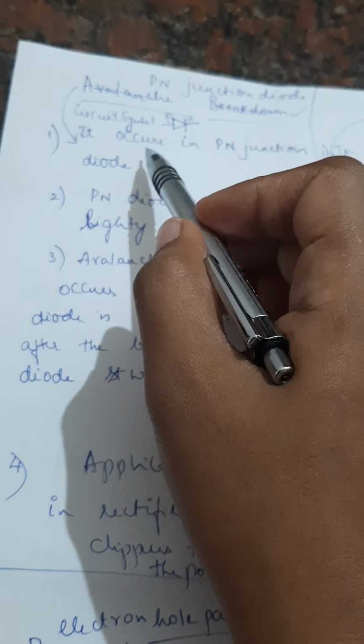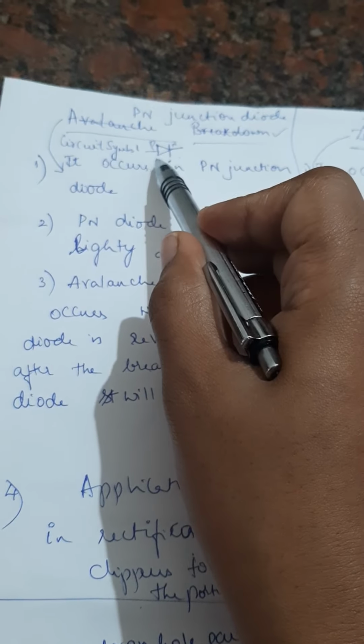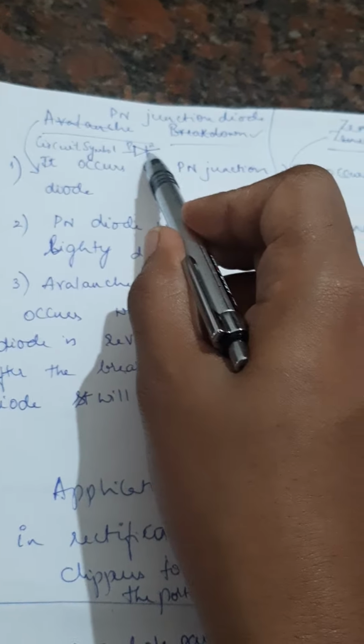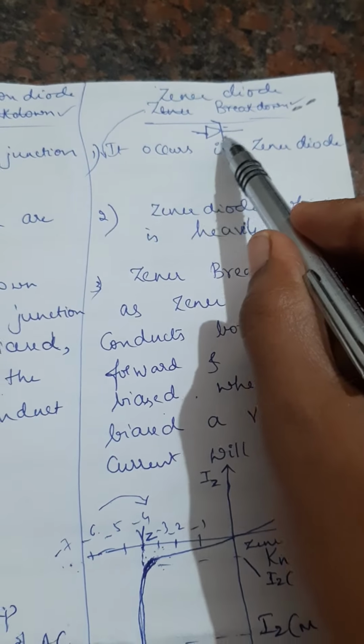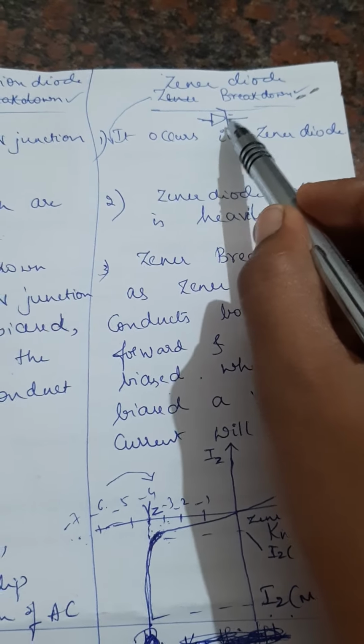So today I'm going to tell you about the difference between the PN junction diode and the Zener diode. Let's see the circuit symbol of the PN junction diode as well as the Zener diode. In the PN junction diode, the circuit symbol looks like this. This is a P, this is a N. Whereas in the Zener diode, you can see at the cathode it is in the Z shape.